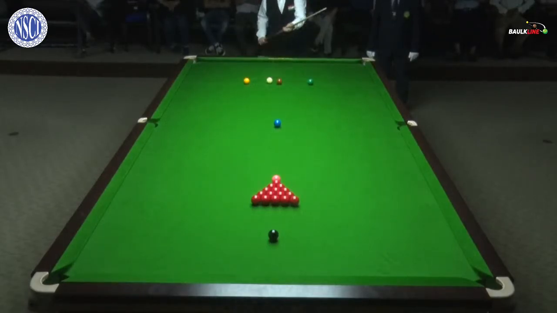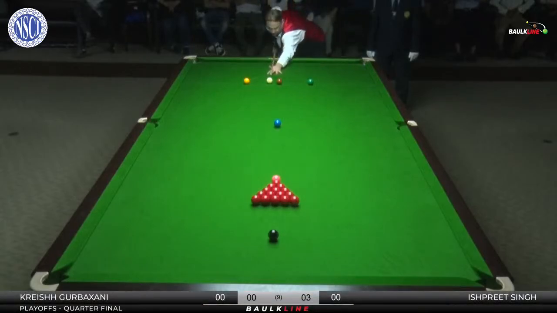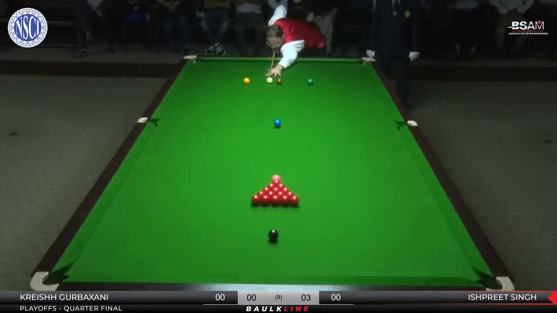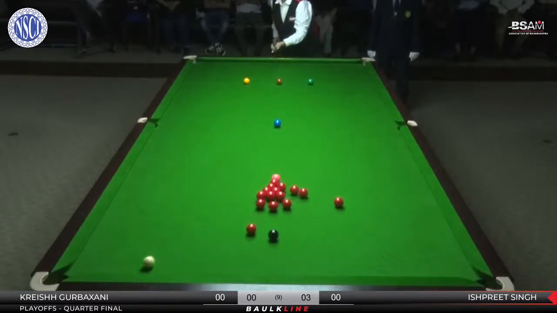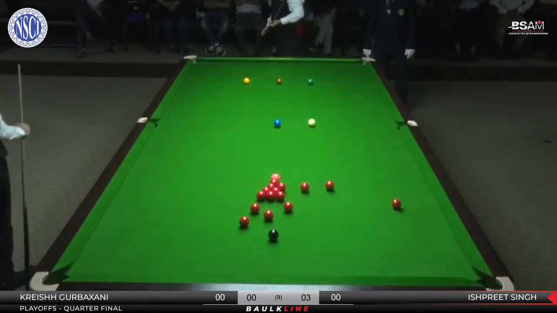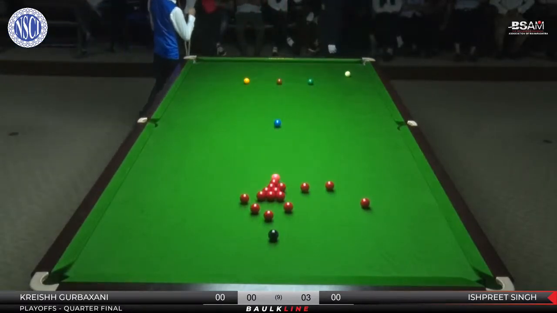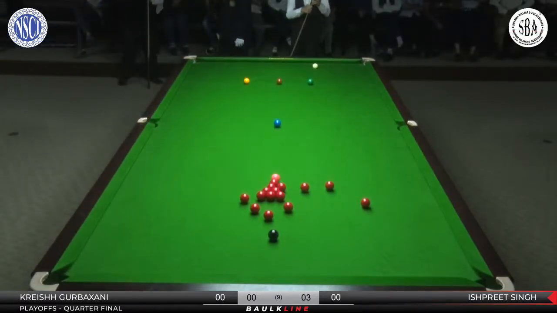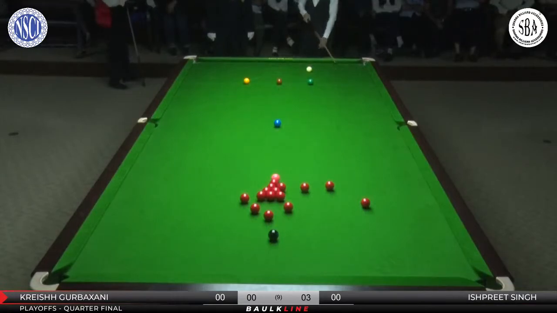So Ishpreet leading 3-0 in this best of 9 versus Kreishh Gurbaxani. Both of them have had decent results in their last round. Ishpreet beating Manan Chandra 5-2. Kreishh getting the better of Vijay Nichani 5-0.